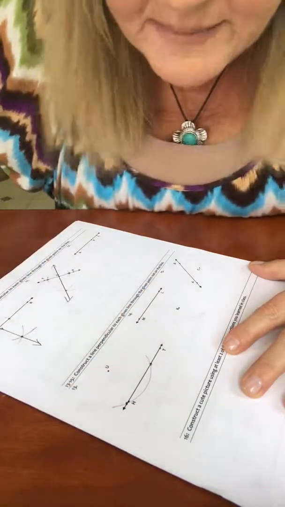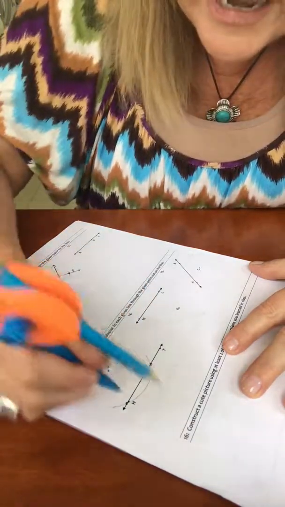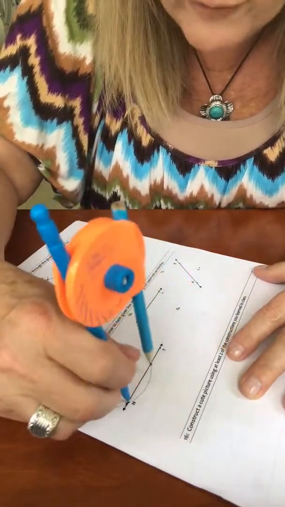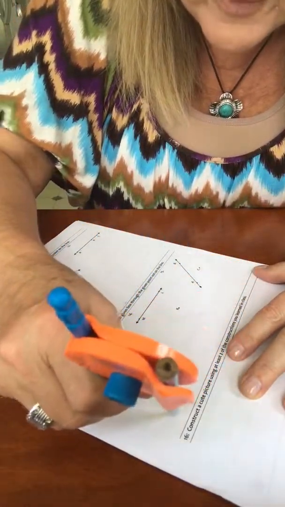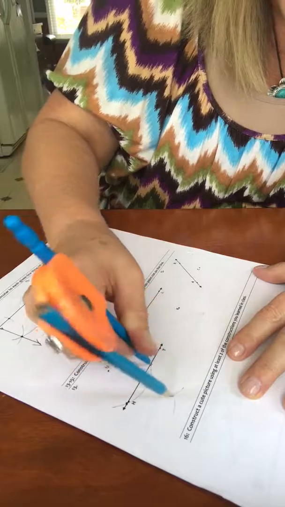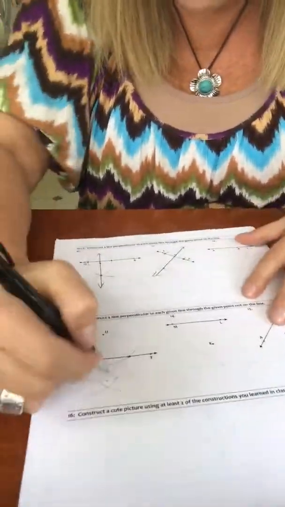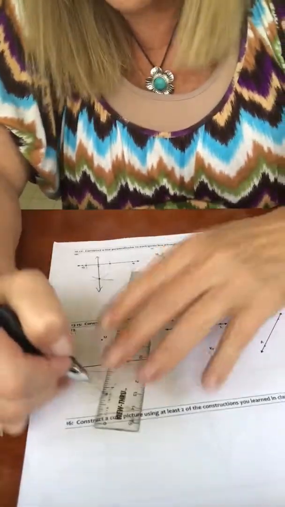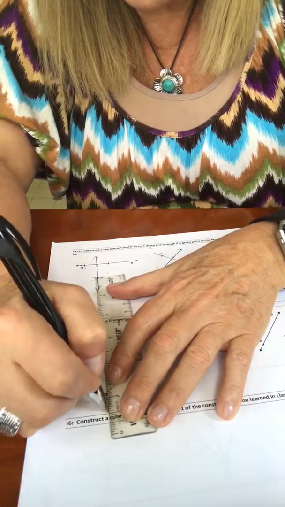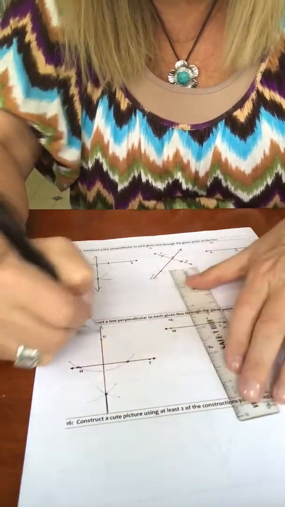So I have 2 points that I made. And now I'm going to take, just like I did on the last one, make sure it's over halfway. Make your arc from the first point, and then your arc from the second point. That point of intersection is what you go and connect with U. There is your perpendicular.